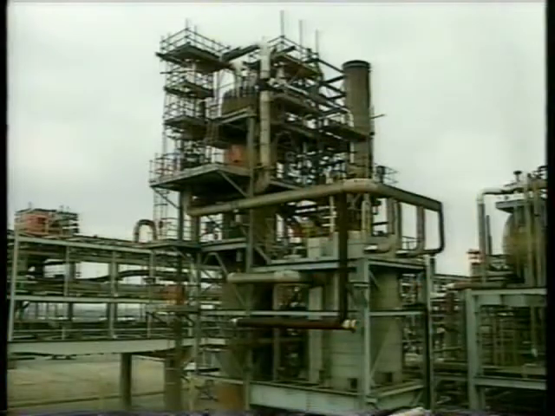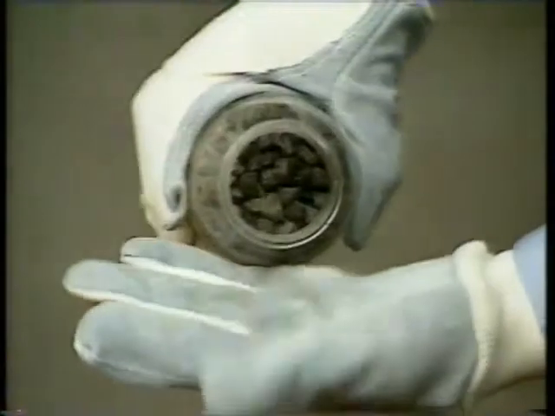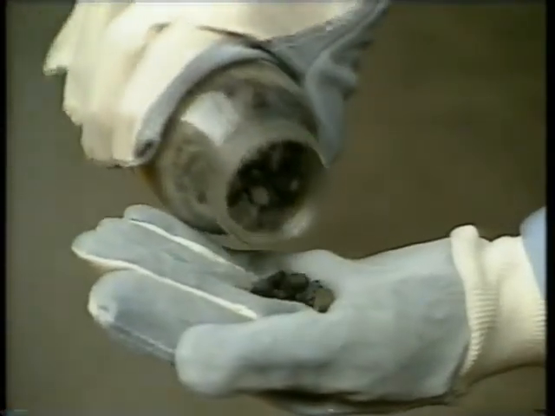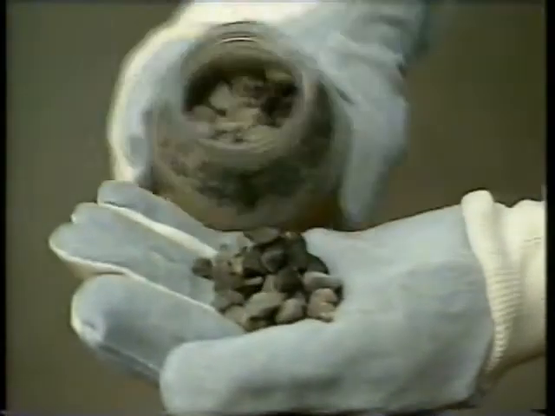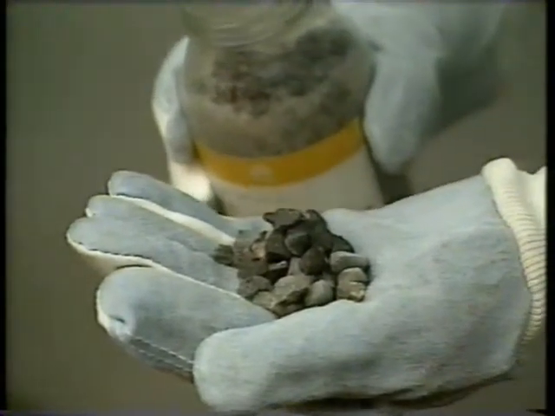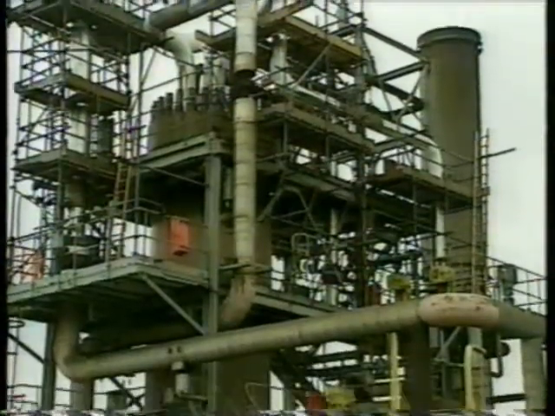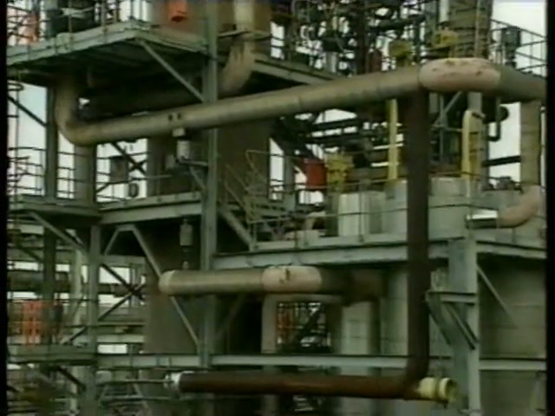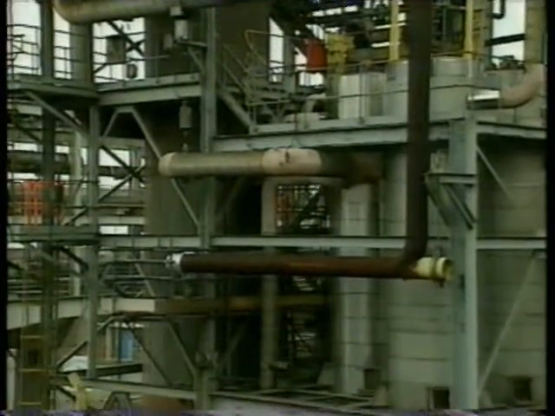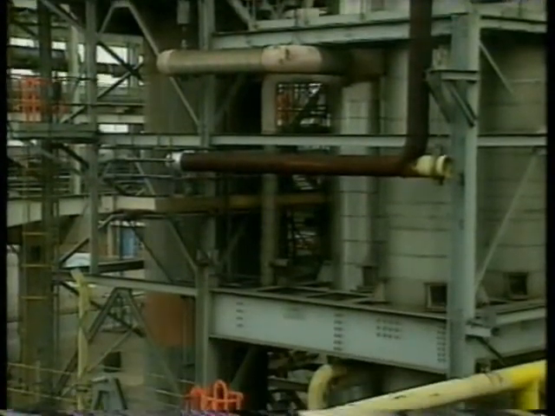In industry, the reaction takes place in a pressurized tower and in the presence of an iron catalyst. It's called the Haber-Bosch process. A temperature of 450 Celsius and a pressure 200 times greater than atmospheric pressure are carefully chosen to maximize production.